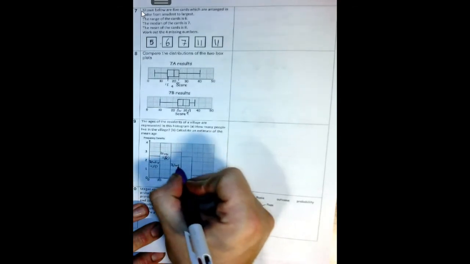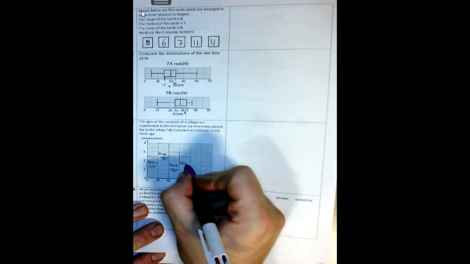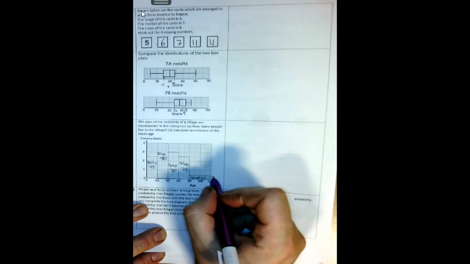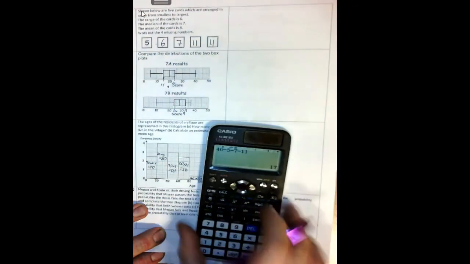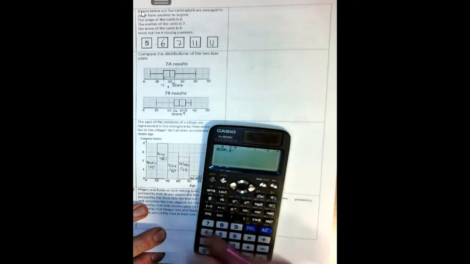This is 20 wide and 3 high. 20 times 3 is 60. 20 wide and 2.5 high, same as the first one. 20 times 2.5, so there's 50 people in that box. And this is 40 wide and 0.4, 16. I'm just going to check that.